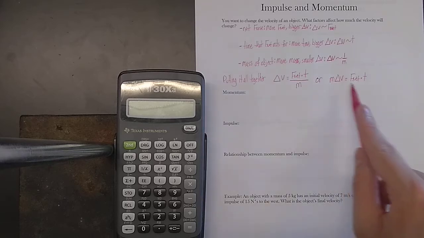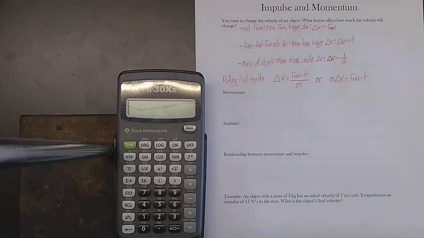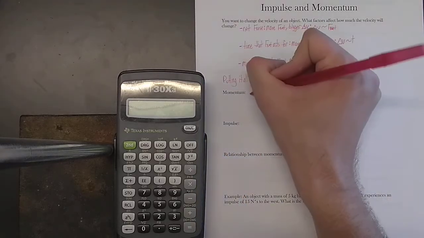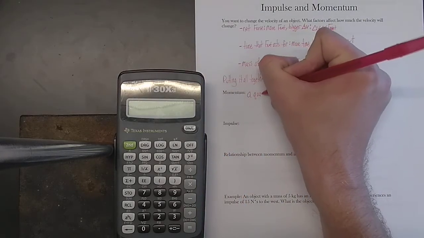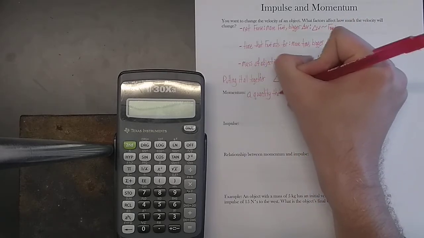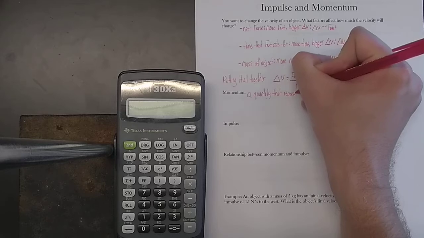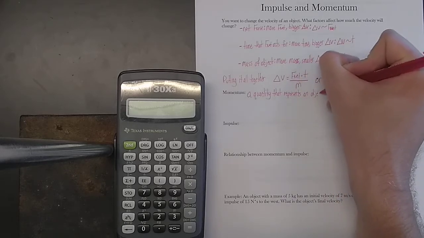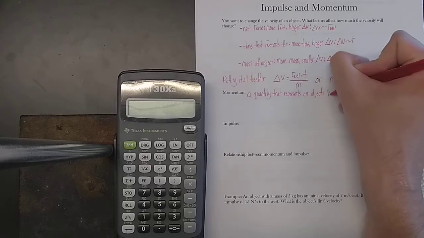We put this together based on results that seem to make a lot of sense, that you could study and do in a lab. The first term we're going to define is momentum. This is going to sound like kind of a weird definition. Momentum is a quantity that represents an object's motion.